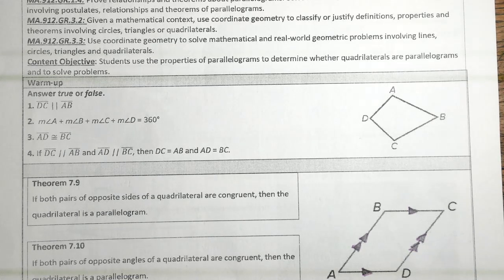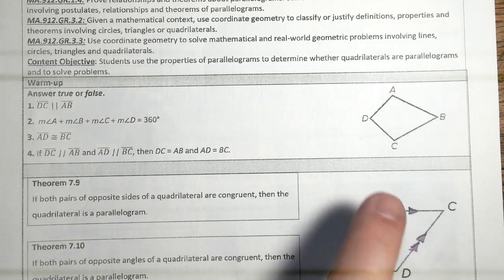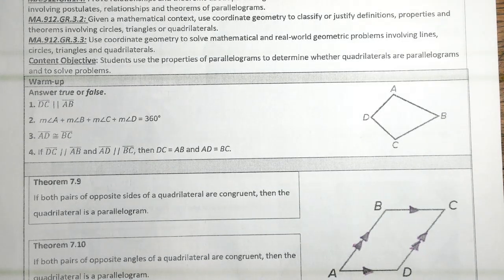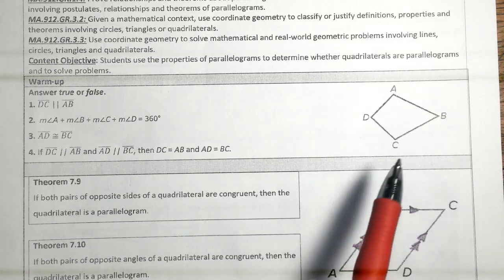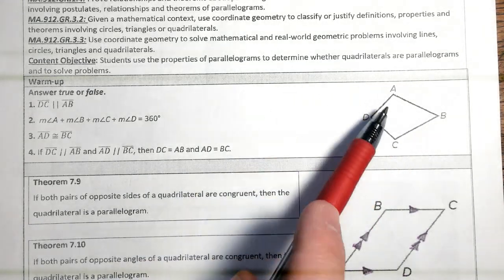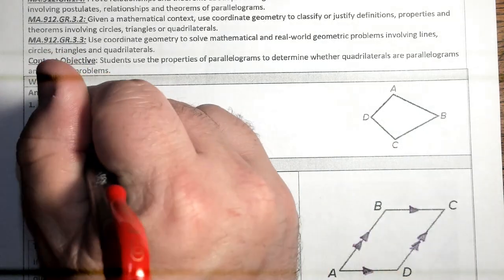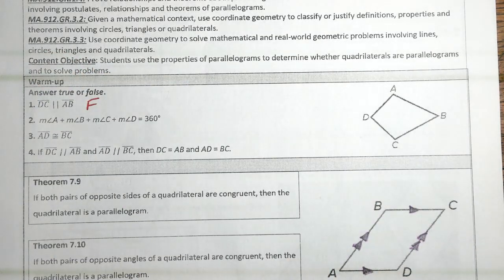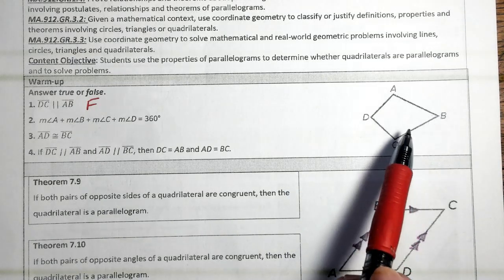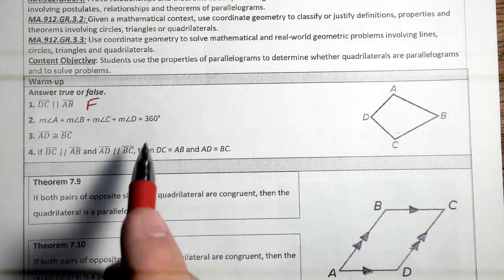True or false? Number 1 for our figure over here: DC is parallel to AB. With nothing spelled out for us, we're just going to go by looks. If we follow DC and AB with a ruler, these will eventually touch, so they are not parallel. So that's false. Number 2 says the measure of angle A plus the measure of angle B plus the measure of angle C plus the measure of angle D equals 360.